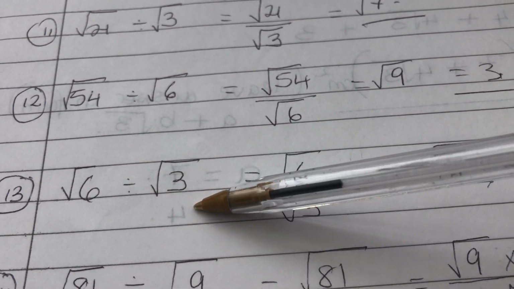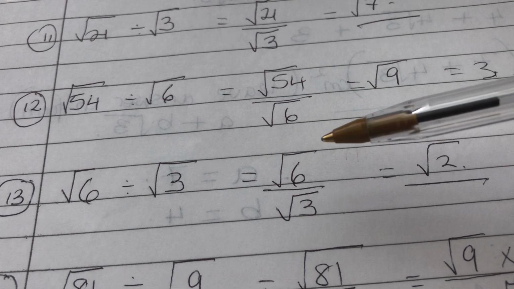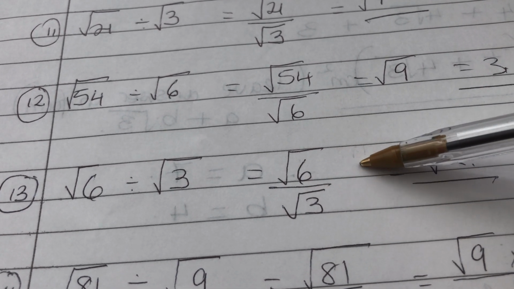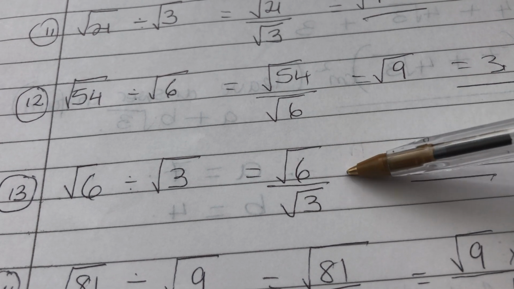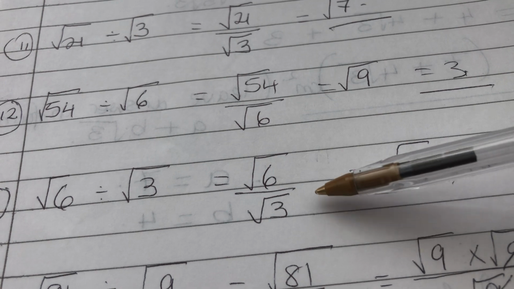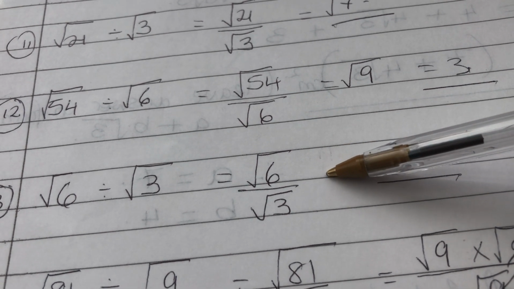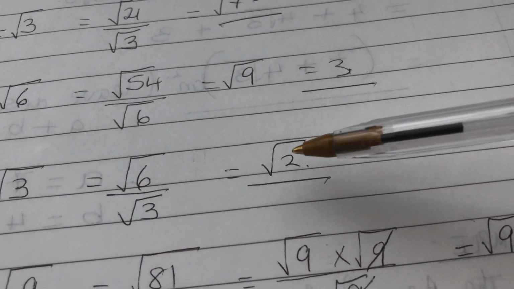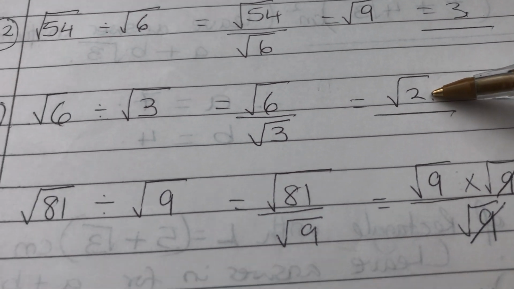Root 6 divided by root 3. So I can do 2 times 3, the square root. So I have root 2 and then root 3. Now root 3 in the numerator will take care of the root 3 in the denominator. So my answer will be root 2.